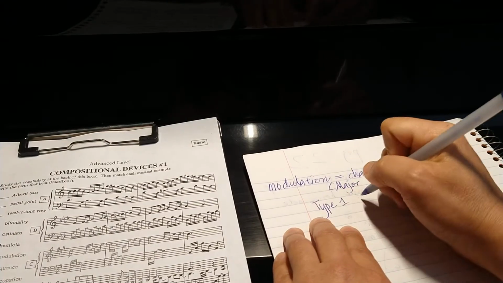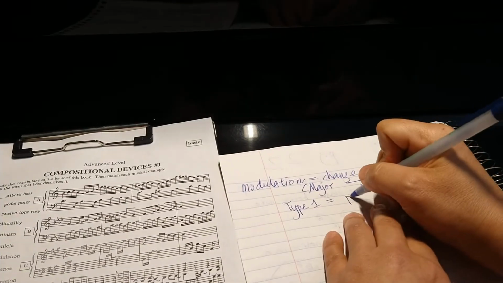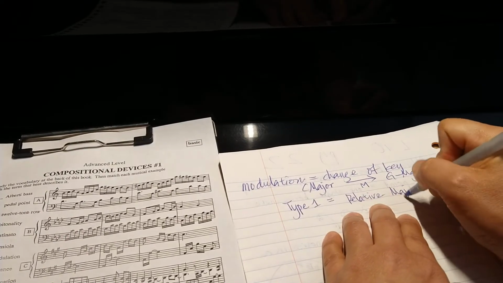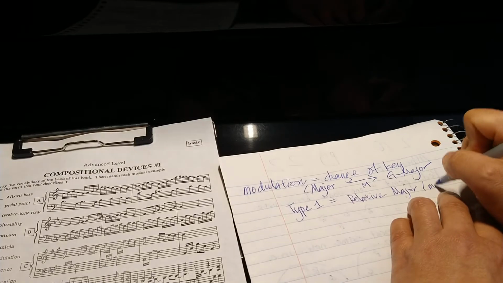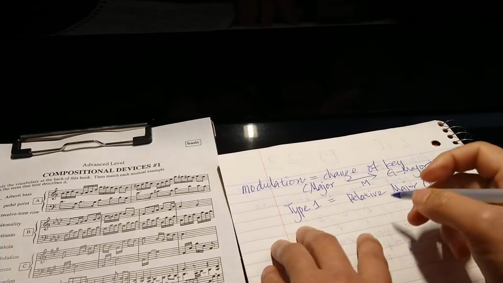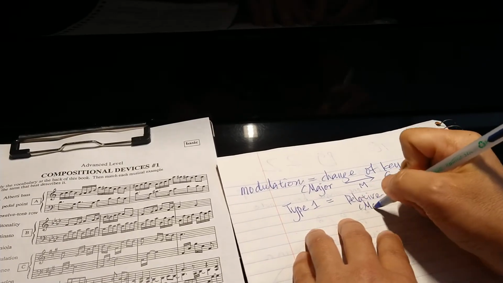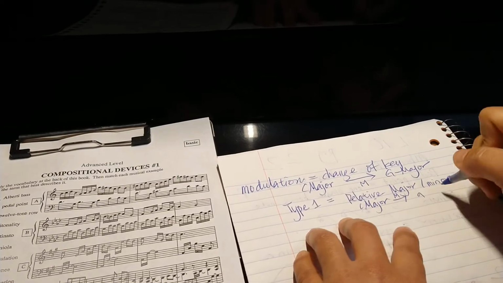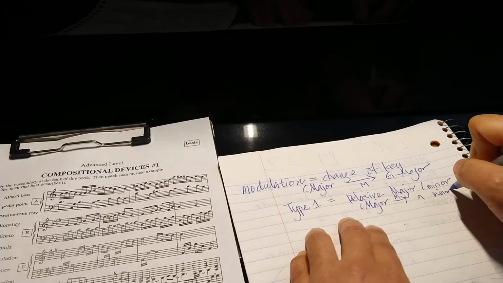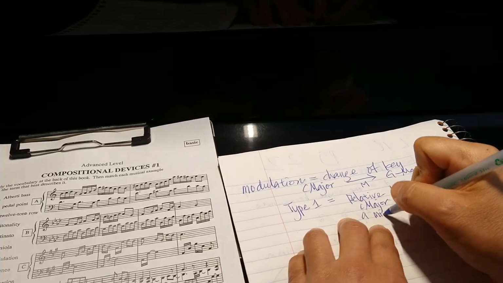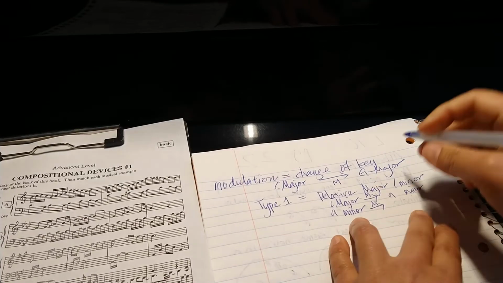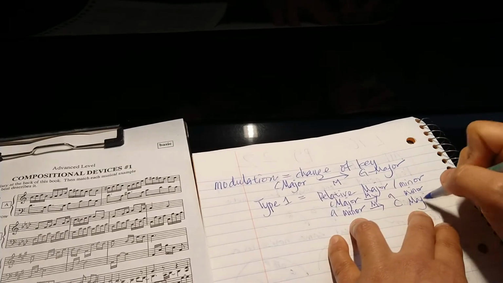Type number 1, relative major / minor. That means C major will modulate to A minor, or A minor will modulate to C major.